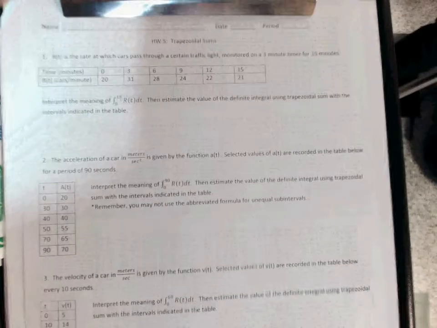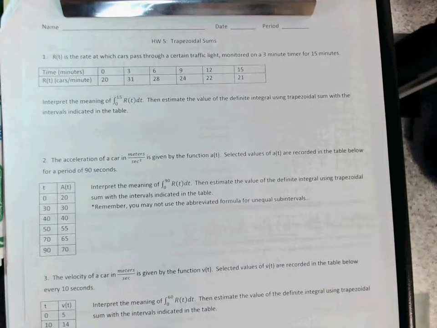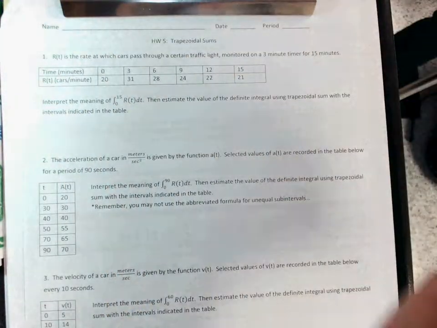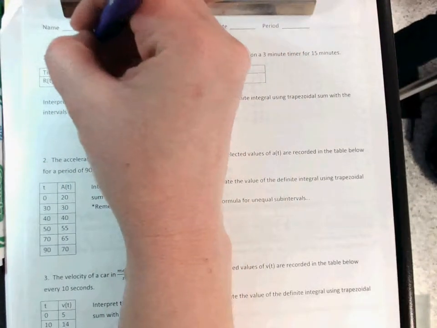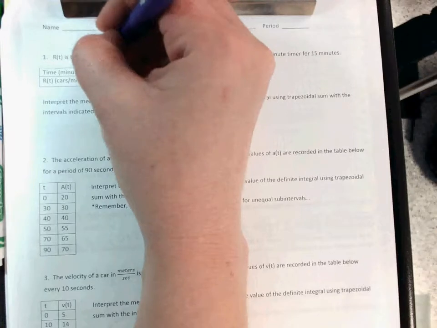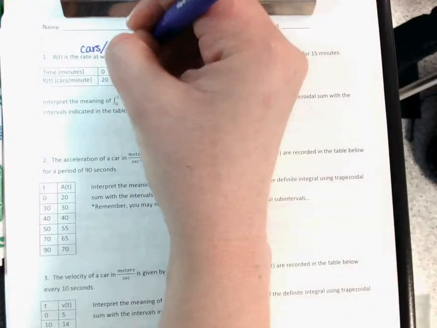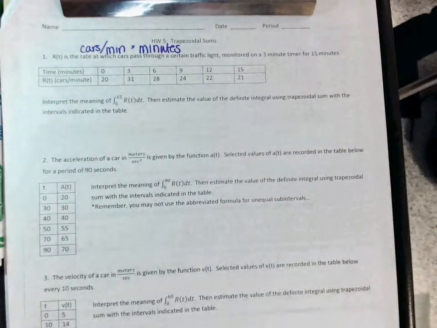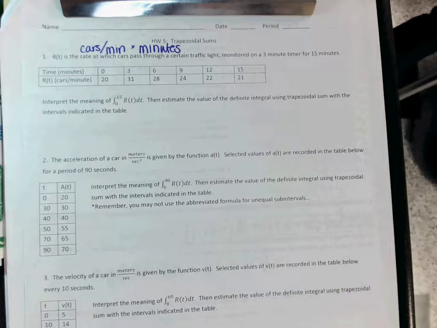First thing that it asks you to do is to interpret the meaning of the integral. So, what do you do with your units? Do you remember? You multiply them, right? So I would do cars per minute multiplied by minutes. And then what's going to happen if it's cars per minute times minutes? You just get cars. So write your interpretation, then we'll check it.